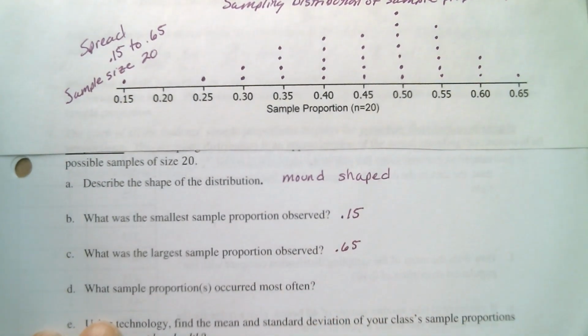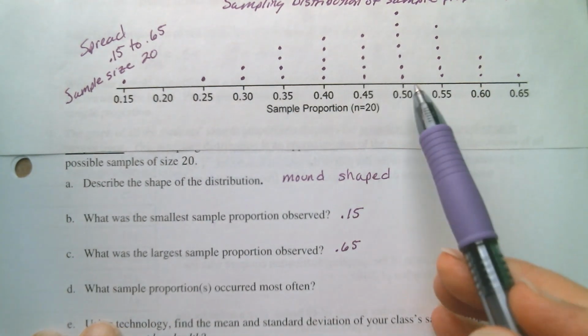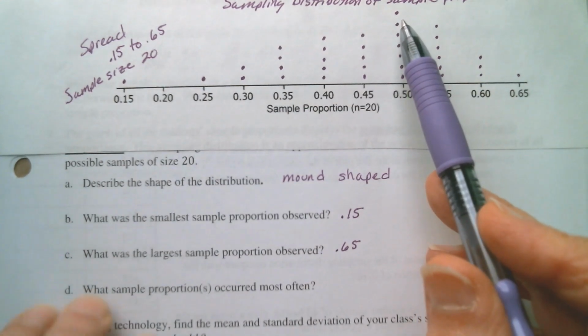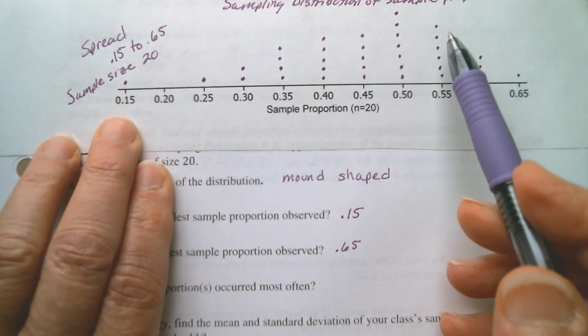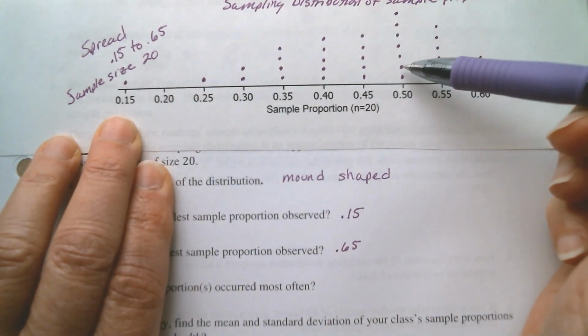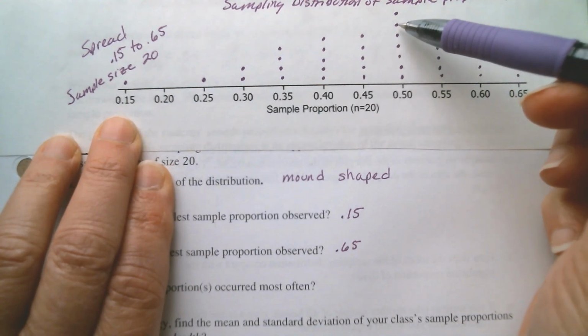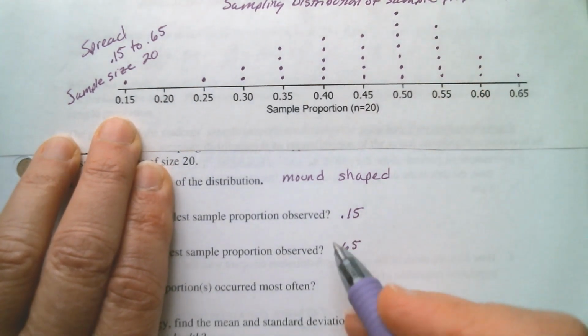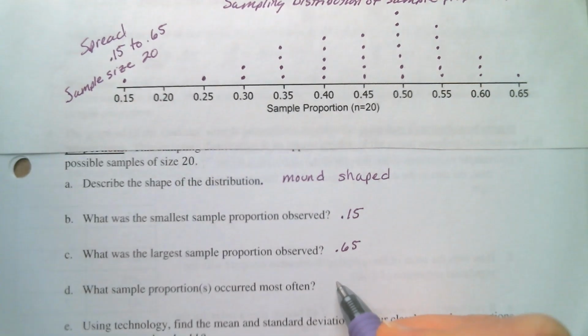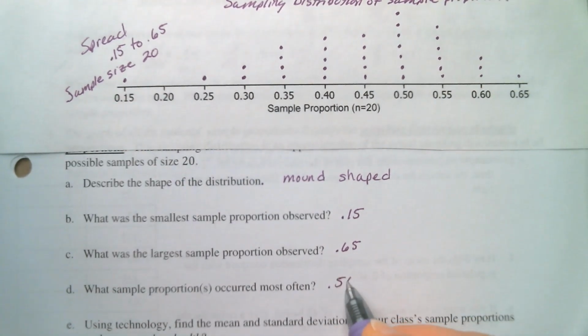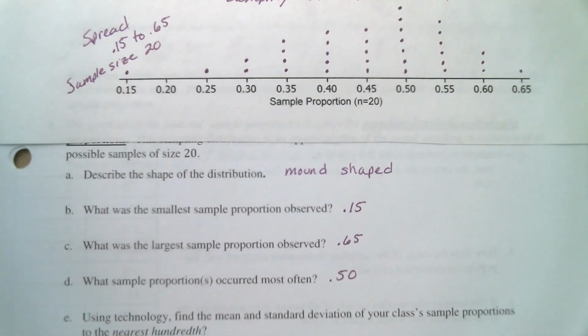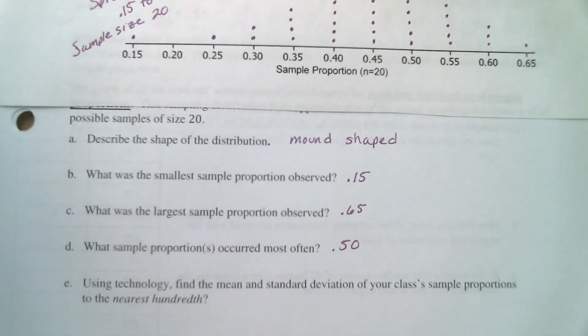What sample proportion occurred most often? It's the 0.50 that had the highest. That occurred, I believe, 7 times: 2, 4, 6, 7. Yeah, 7 times. So 0.50. Using technology, find the mean and standard deviation.